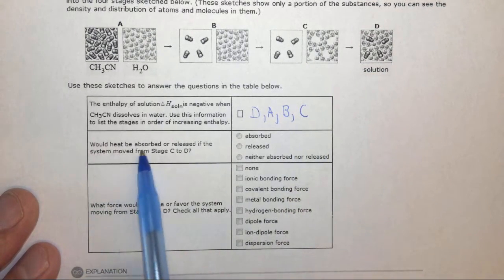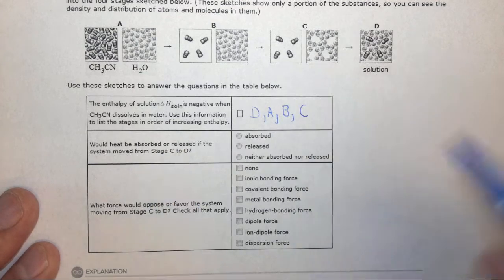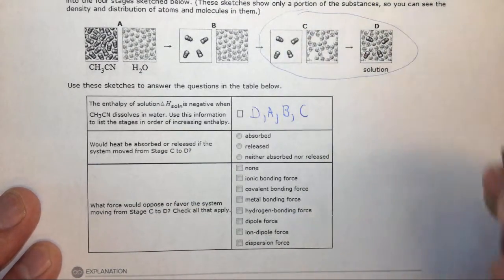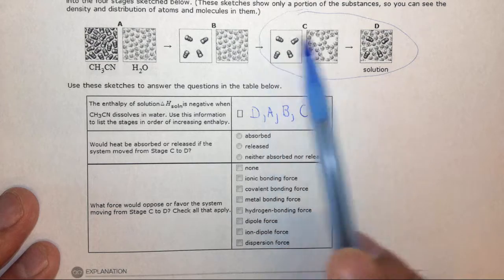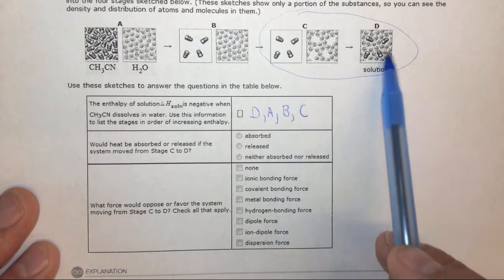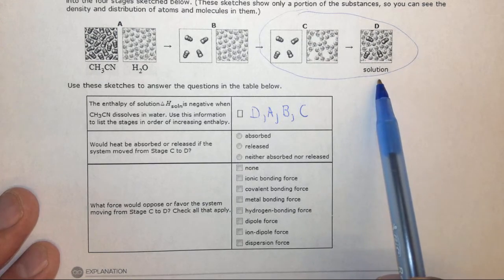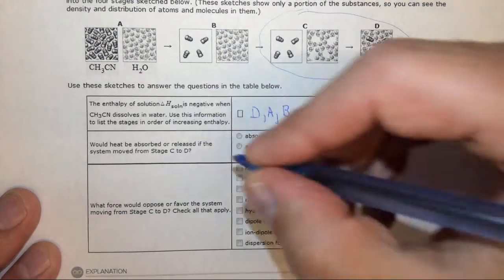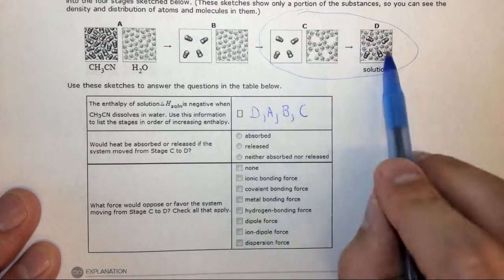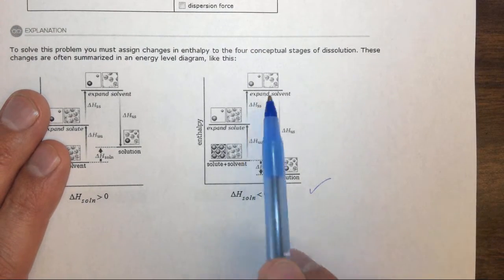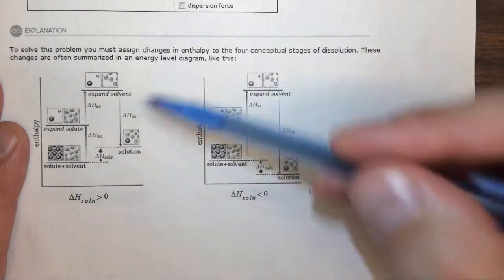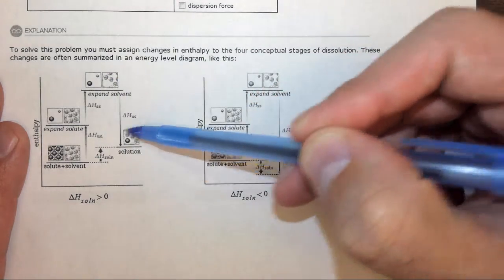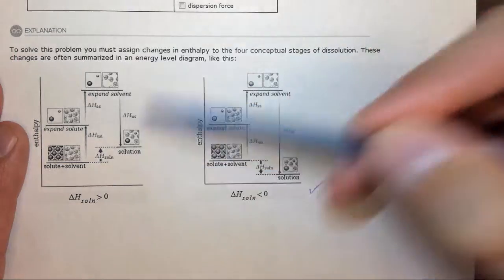All right, it says, would heat be absorbed or released if the system moved from stage C to stage D? So looking at this process right here, this is a very unstable situation. We have the solute molecule separated, we have the solvent molecule separated, and then we form a stable situation where we have a solution. Heat will always be released in this case. Even if the process is endothermic, for the transition from C to D, heat will always be released. And you can see that here on this graph. Here you have both the solute and the solvent expanded, and here you have the solution formed. Heat is released. Even if it's endothermic, if both are expanded, heat is released when the solution forms. It's lower in energy, so heat is released.